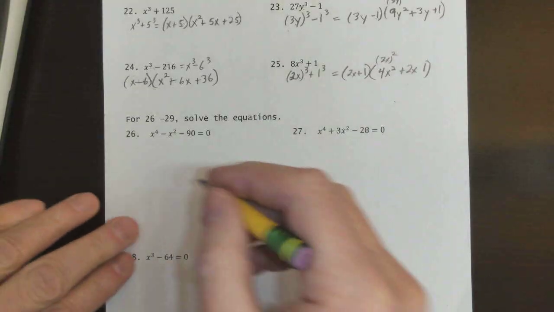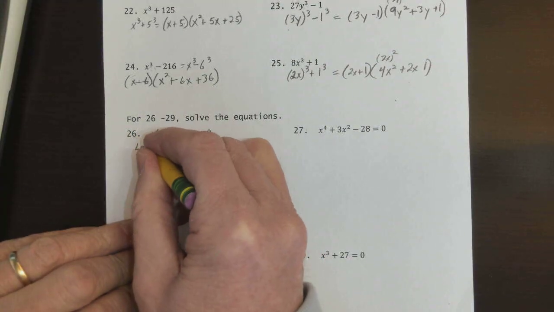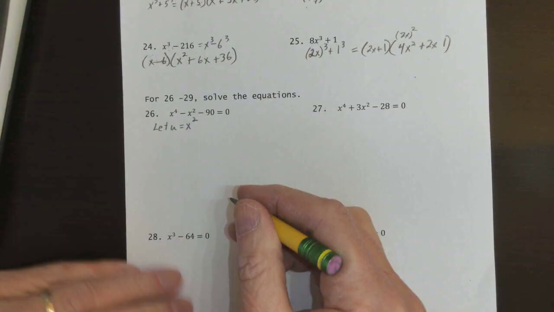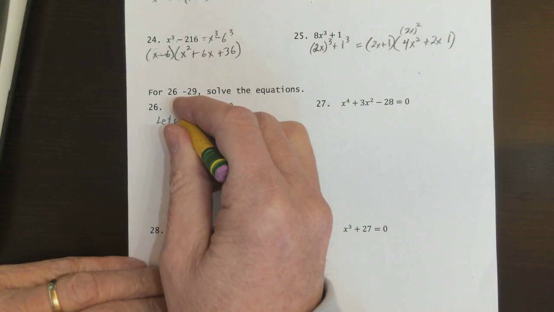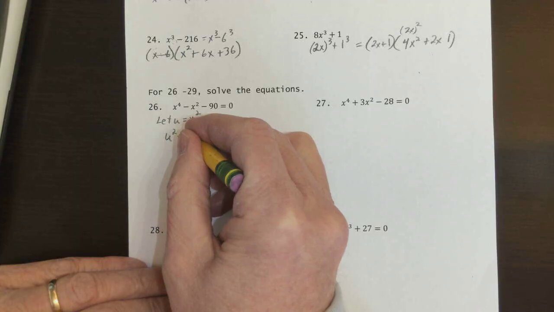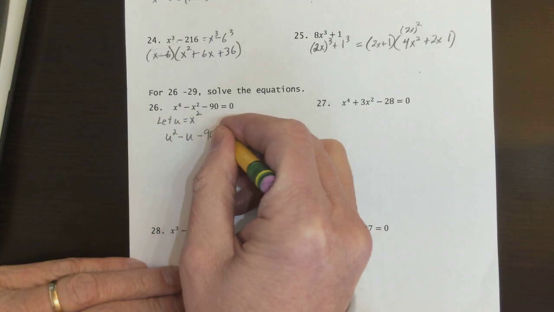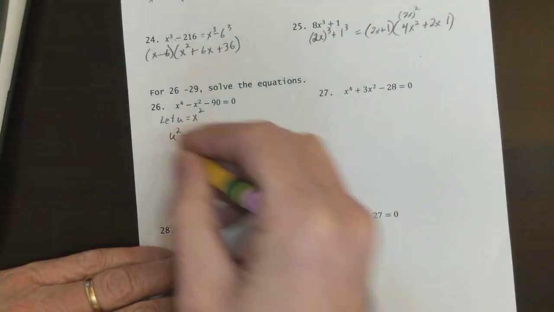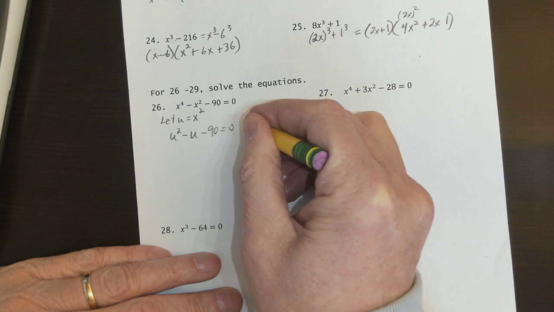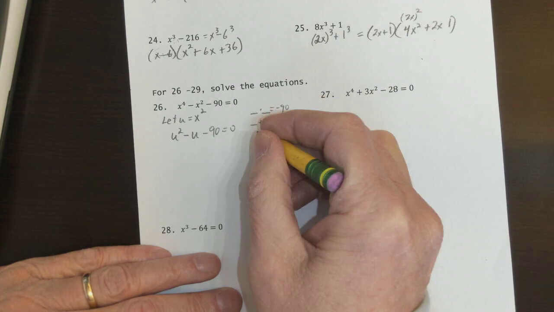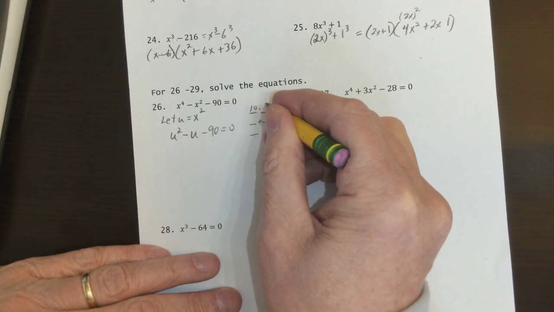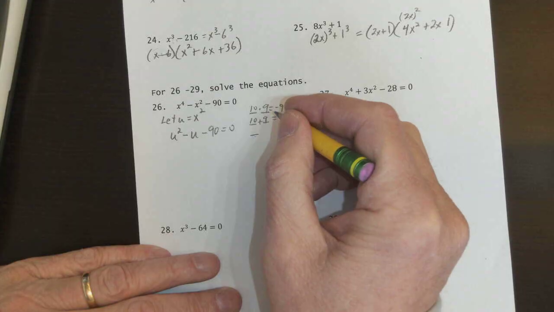Okay, now these, we're going to let u equal x squared. And if u equals x squared, x to the fourth is u squared, so we have u squared minus u minus 90 equals 0. Okay, I'm going to solve this one. Blank times blank is negative 90. Blank plus blank is negative 1. Let's do 10, 9. That's a difference of 1.